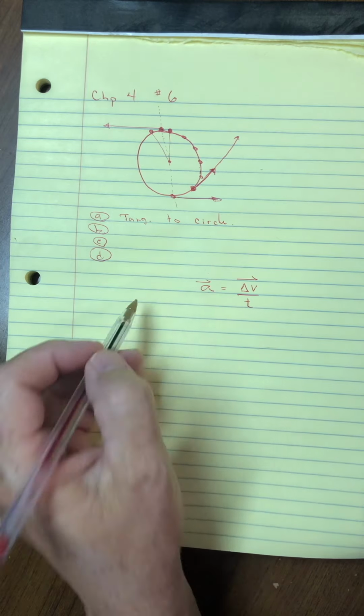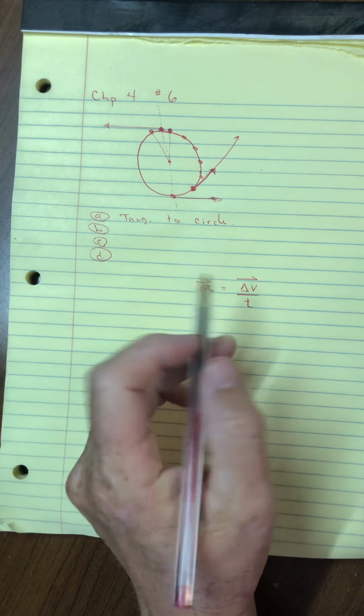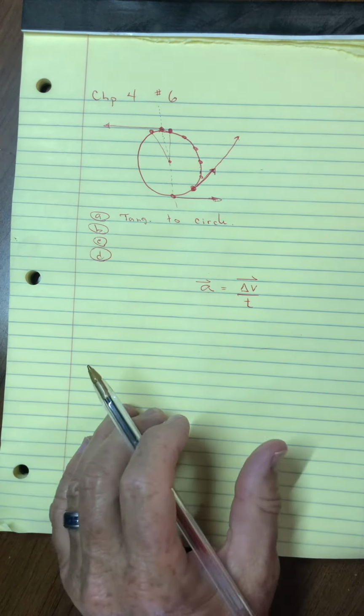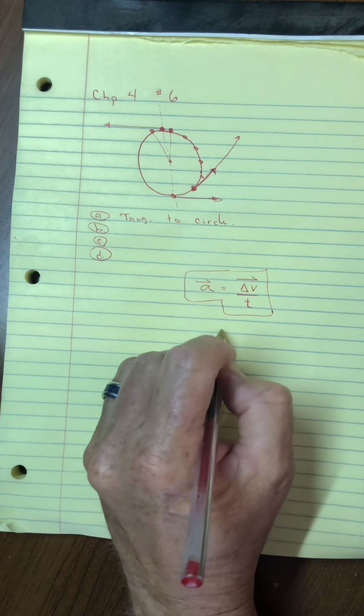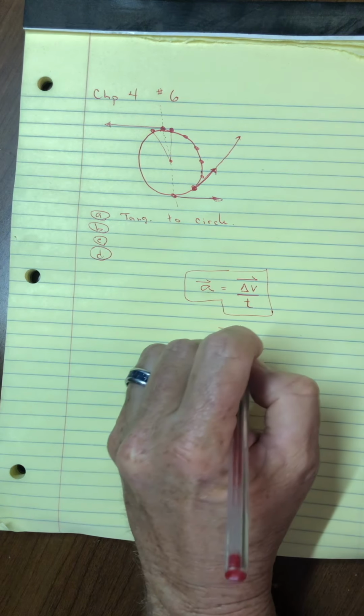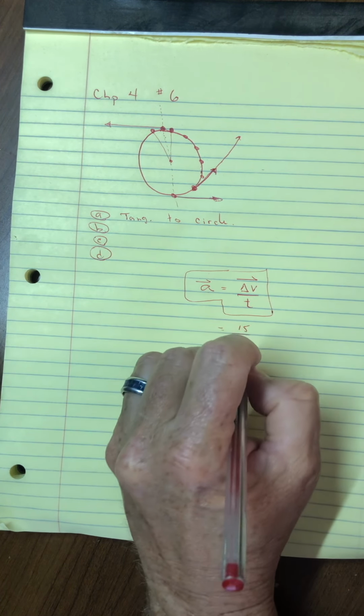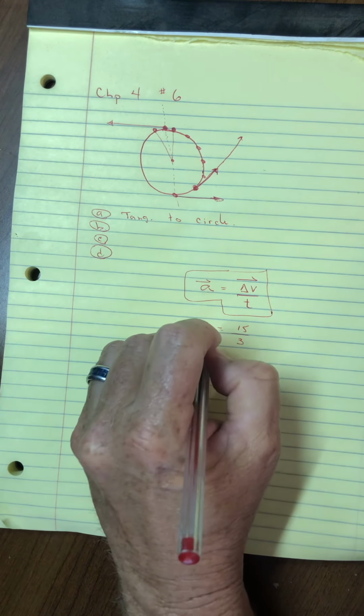And so let me say it again. Not only is the number important, and not only are the units important, but also the direction is important. And so this little formula is saying, something to the effect of, let's say the change was 15, and let's say the time was 3, then you would get 15.